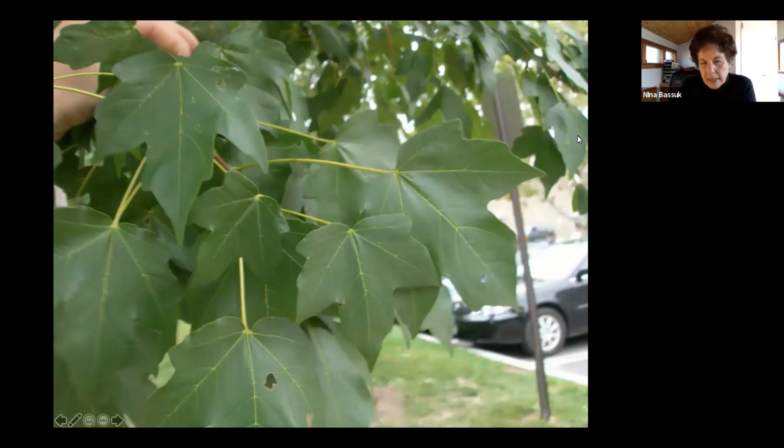So though I'm not going to say we need to plant a lot more acers, because we have a lot of maples in New York State, this is one that you might think about getting, because it's a really tough maple, and it tolerates a range of pH soils where some maples do not.